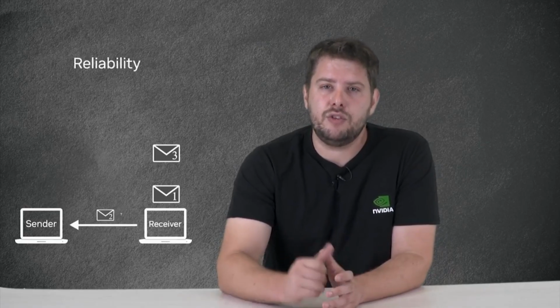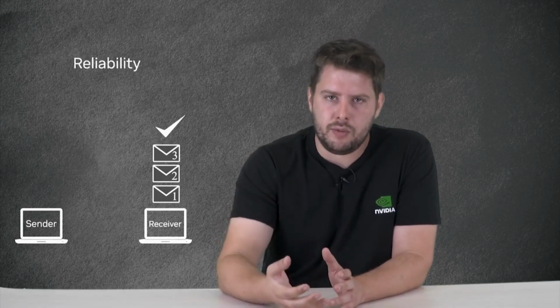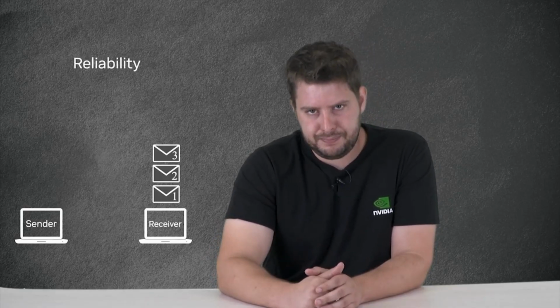For example, if we have 3 messages sent and only messages 1 and 3 arrive, it means that message 2 is missing. The receiver will then notify the sender that message 2 is missing and needs to be resent. When the sender receives the notification, it retransmits message 2. This way, all the messages will eventually arrive at the receiver's side.